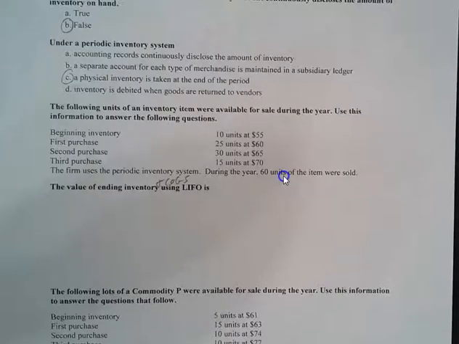All right, so what we're going to do is, the first thing we're going to do is determine the cost of goods available for sale.